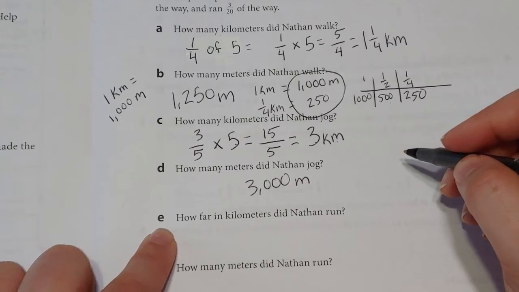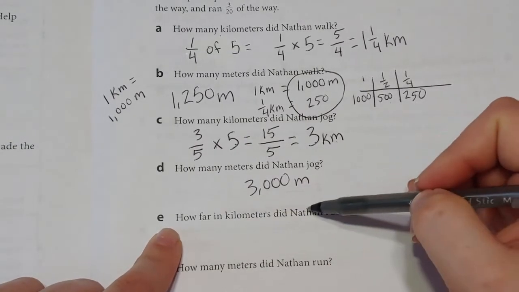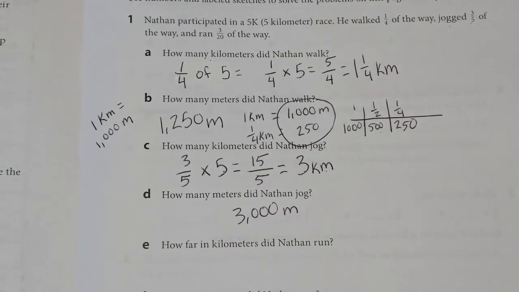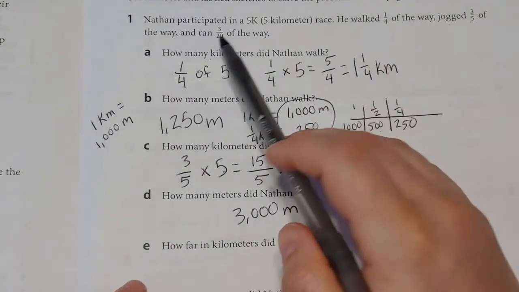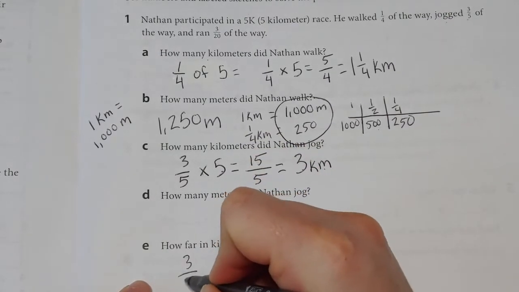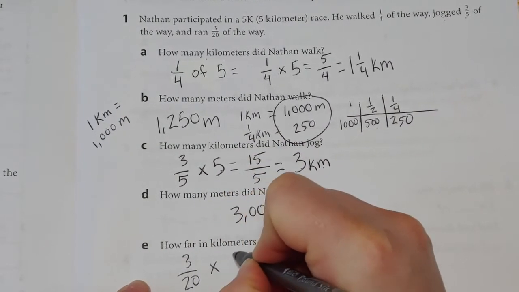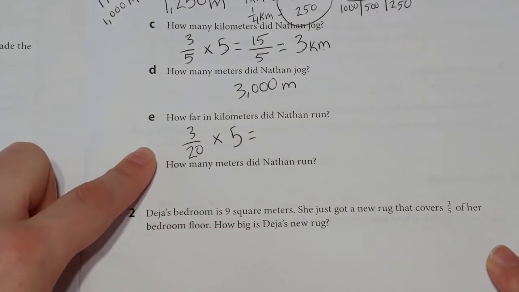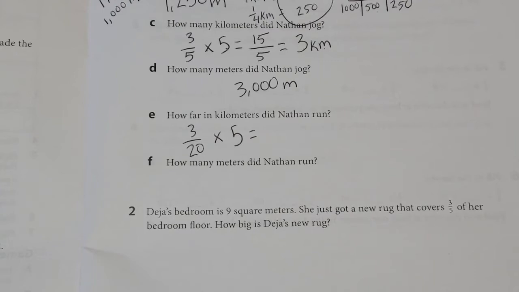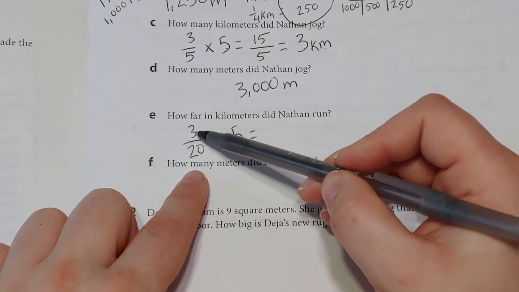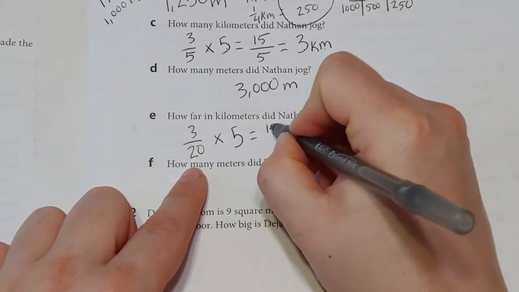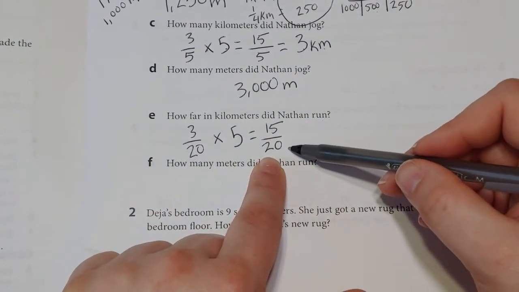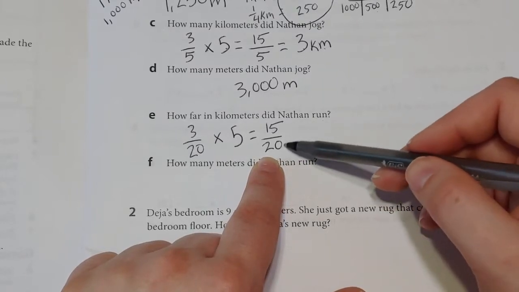All right, next one. How far in kilometers did Nathan run? Pause, come up with an equation. So he ran 3/20 of the 5 kilometers. Pause and solve it. So 3 times 5 is 15 out of 20. So he did not run a full kilometer. He ran less than 1.